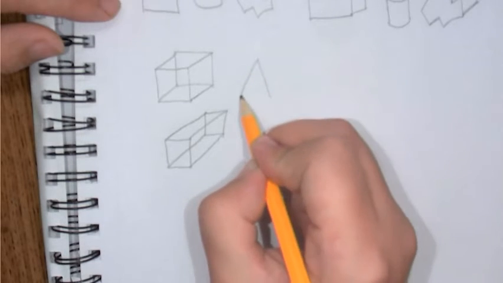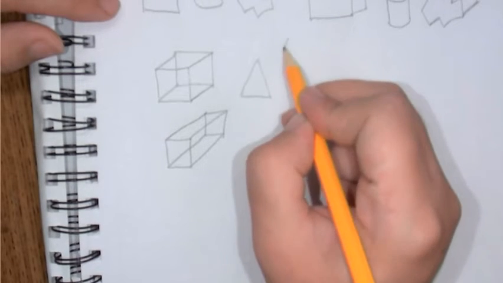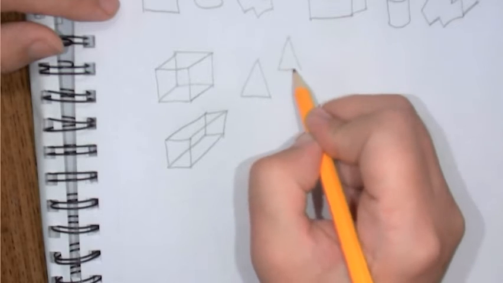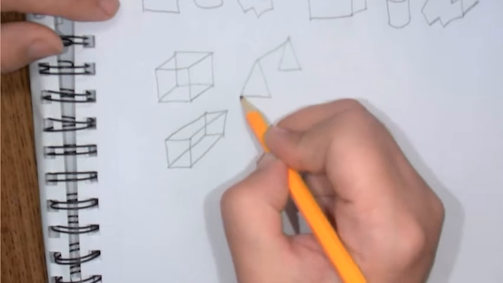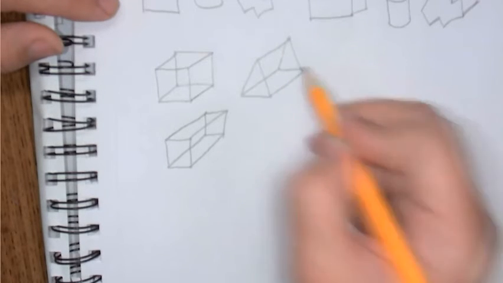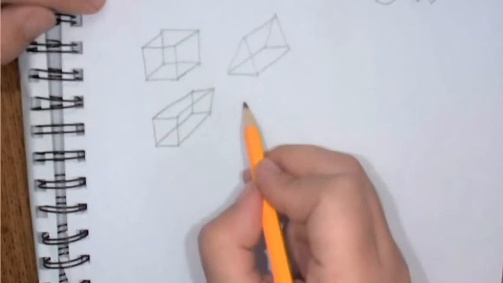Okay? We can do this with all the shapes. So I can make a triangular prism the same way. Connect those corners. Okay. I can even make letters this way.